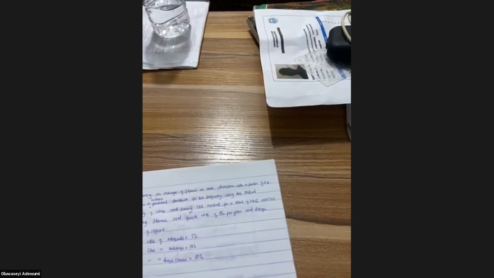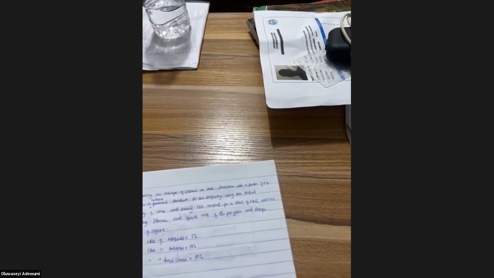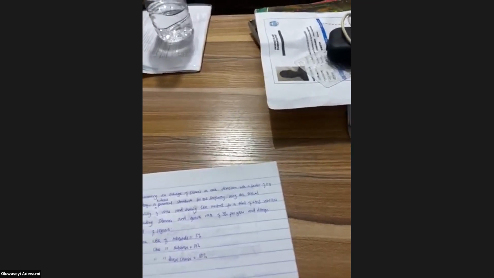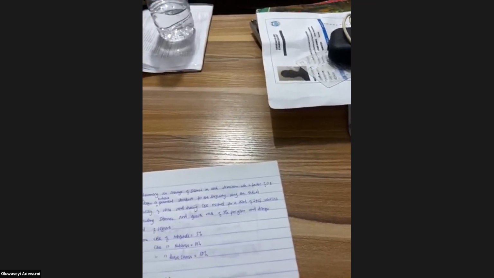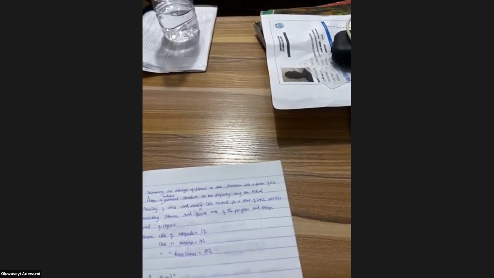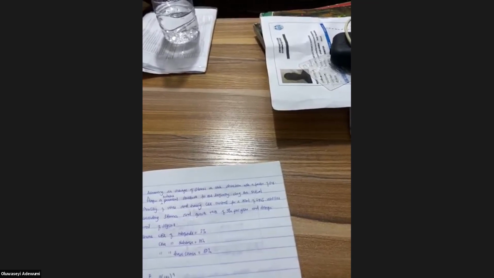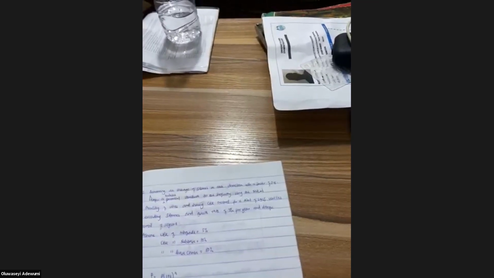For a total of 2,455 vehicles. Wait, slow down. Let me take it again. Assuming an average of 3 lanes in each direction with a factor of 0.8. Full stop. Design a suitable pavement structure for the highway using the Federal Ministry of Works and Housing CBR method.